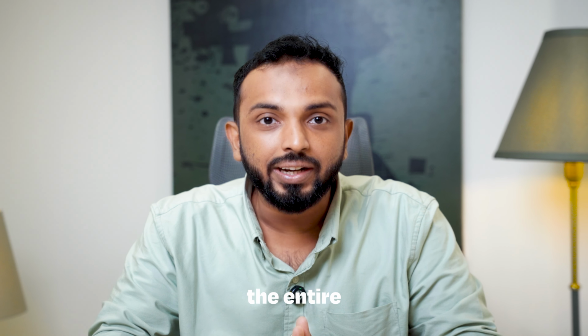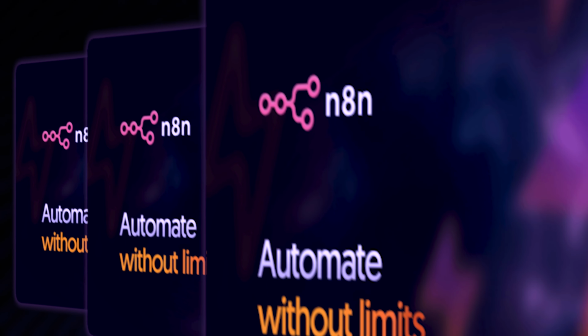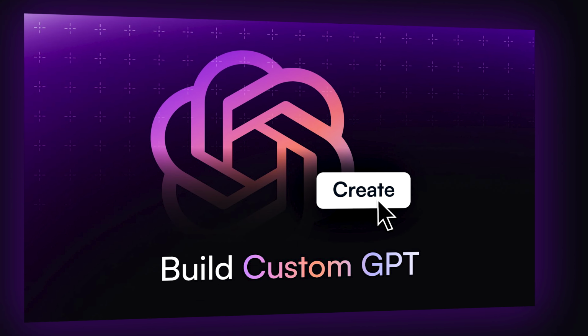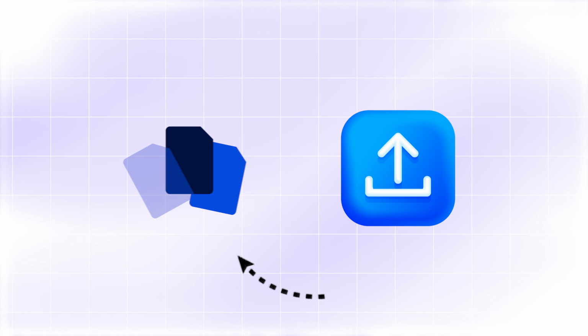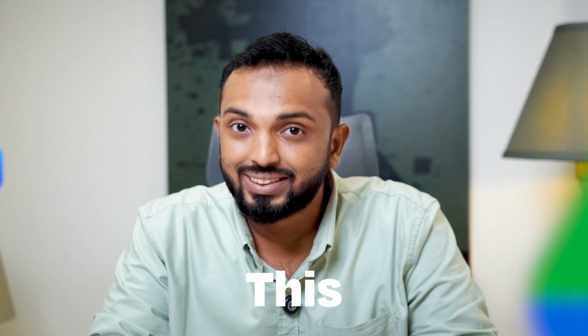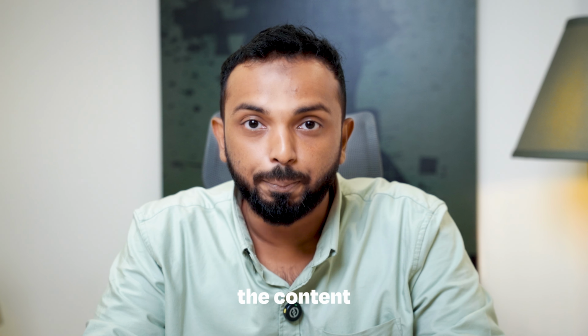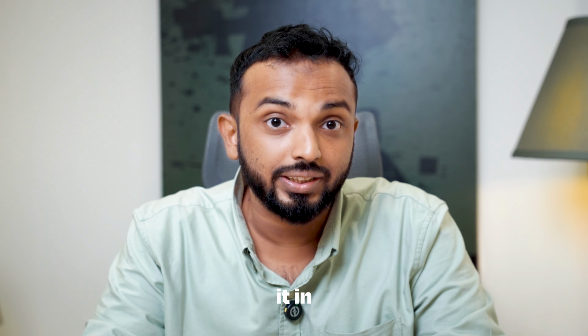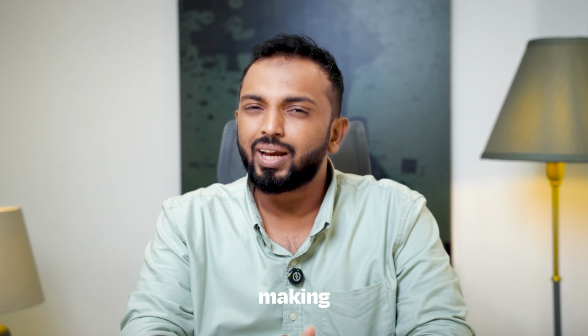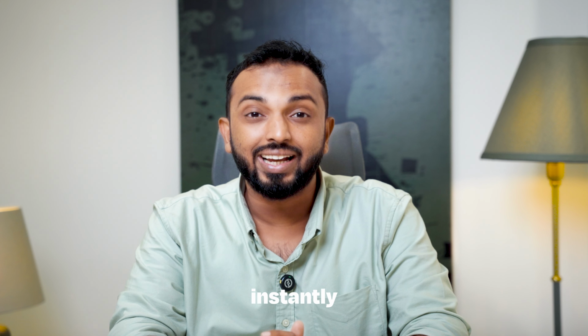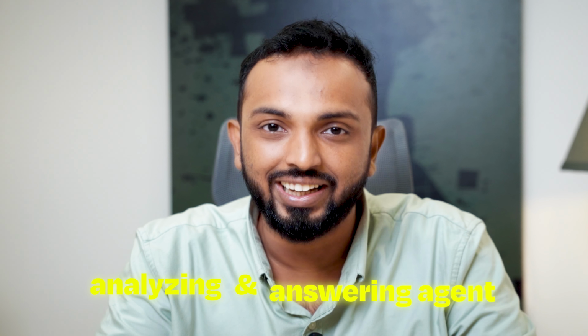We automated the entire process using n8n. We designed a custom GPT that acts as my clone. Just upload a document, file, or image to Google Drive. This agent extracts the content, processes it, and stores it in Pinecone as vectors, making the information searchable and instantly retrievable. Next comes the analyzing and answering agent.